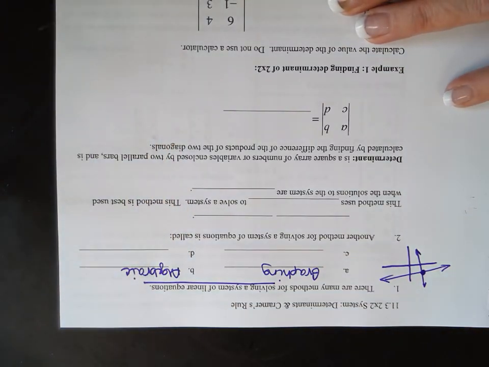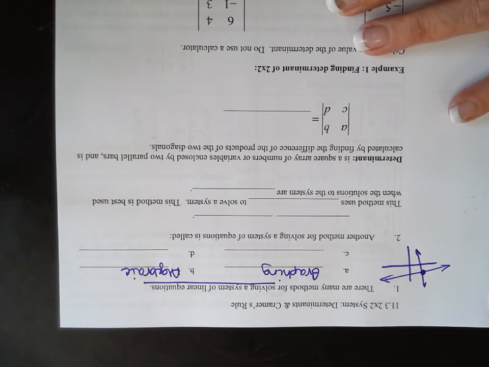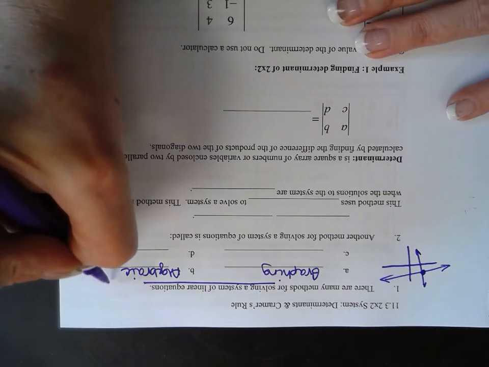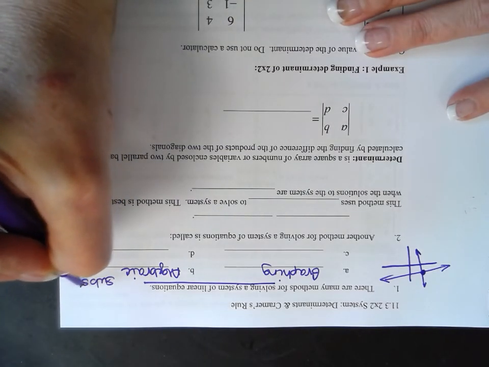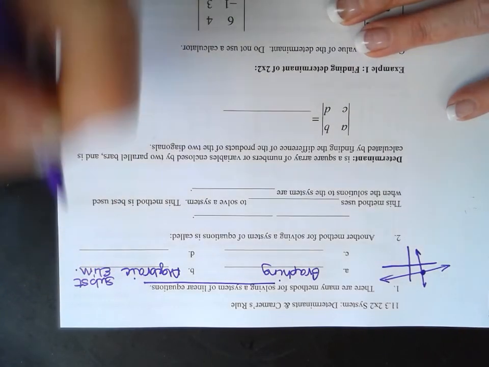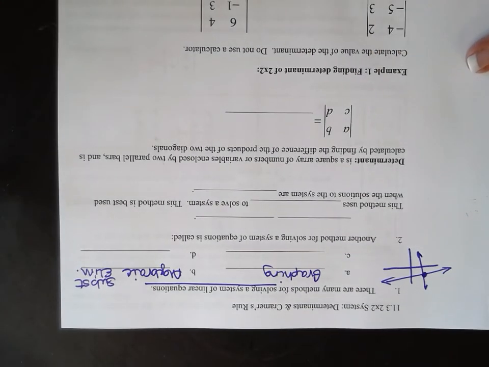What were the two methods that we did when we were doing them algebraically? Very first ones that we did. Starts with an S or an E. System of equations? No, that's what we're talking about. Substitution. Or elimination. Okay, perfect.